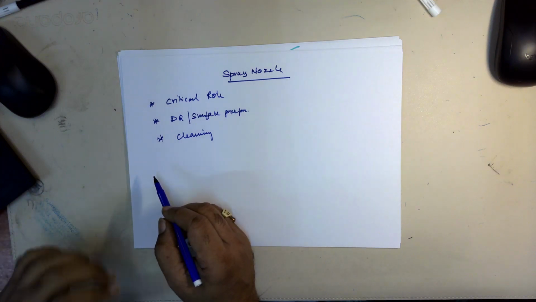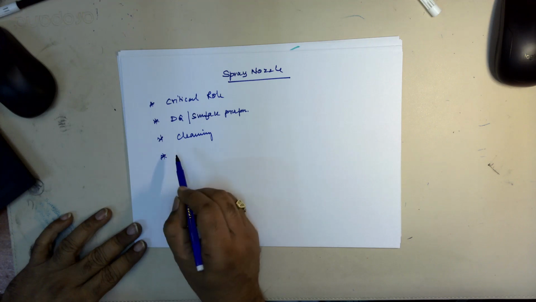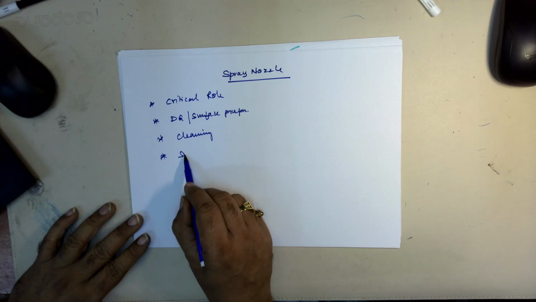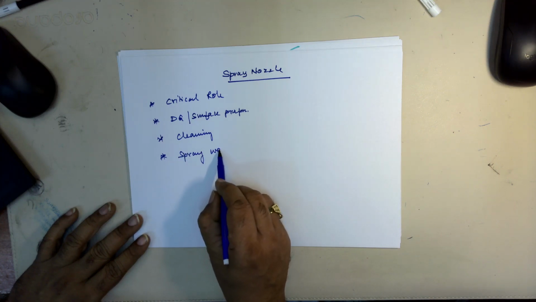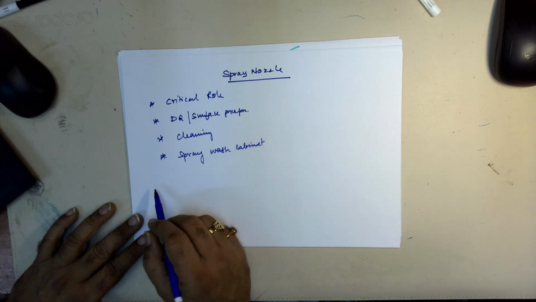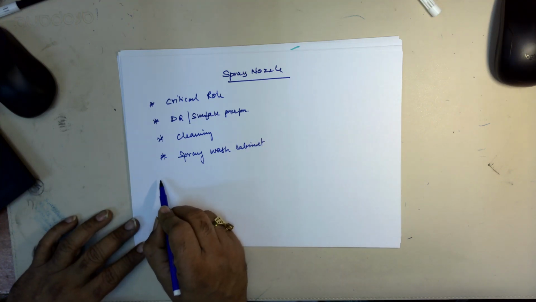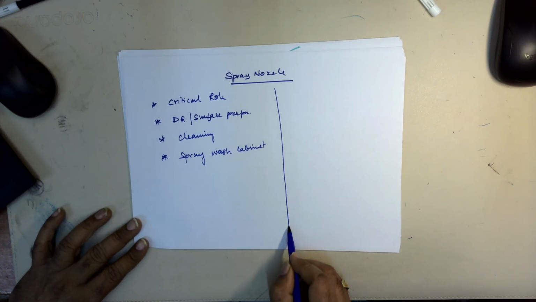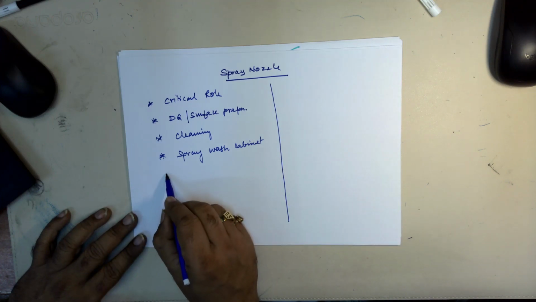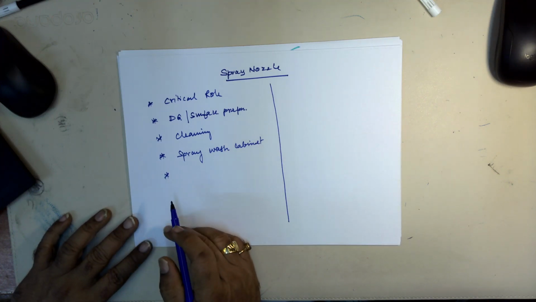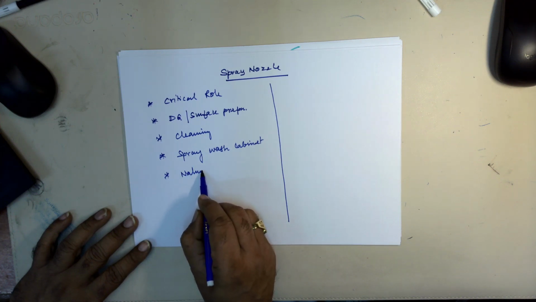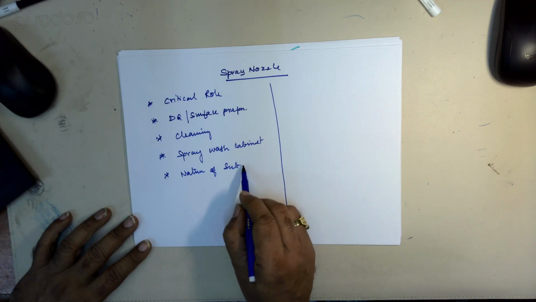Now, they should also have a proper spray wash cabinet. The design of the cabinet is also very important. When you visit your client's end, you can inspect all those things, so that it will be useful for you to understand their setup, and based on that you can further tune your formulation also.